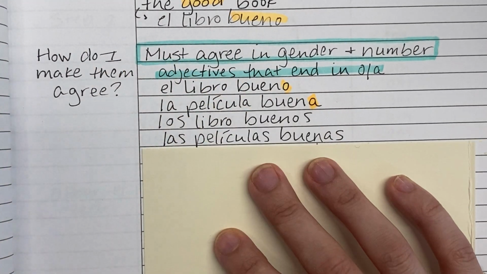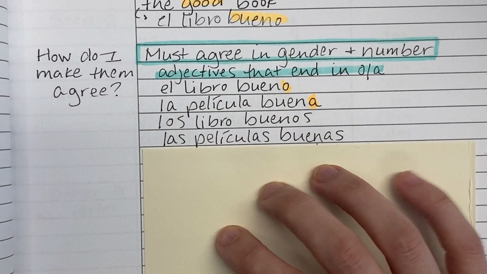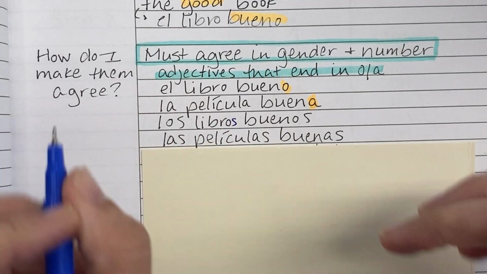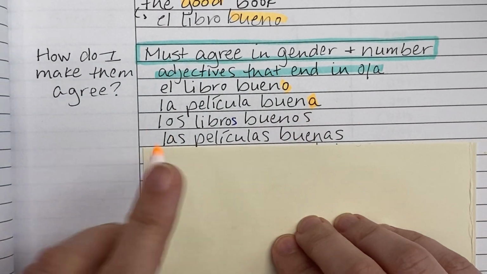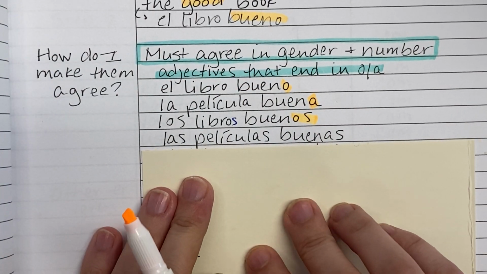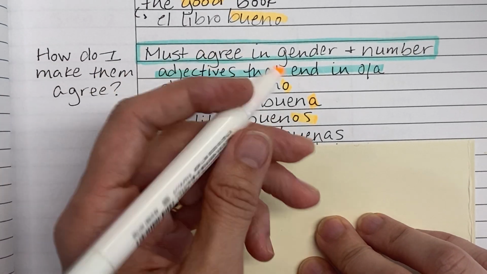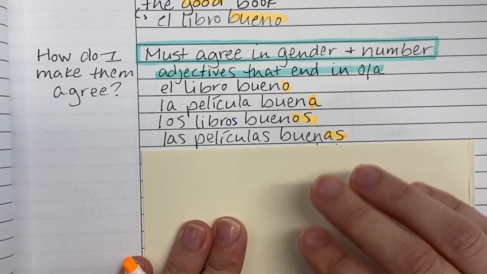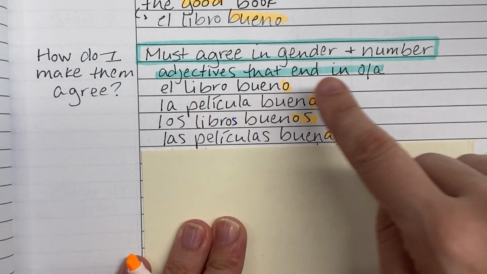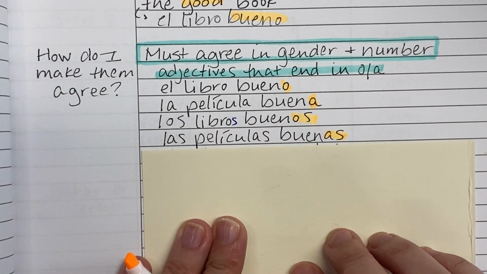La película buena. What if it's plural, though? Not just the good book, but the good books. So los libros, the ending on the adjective also has to be masculine, but this time plural. Los libros buenos. And if I want to say the good movies, las películas, it's feminine, but now it's plural. The ending also has to be feminine and plural, las películas buenas. So that's an example of an adjective that ends in an O or A. El libro bueno, la película buena. Los libros buenos, las películas buenas.